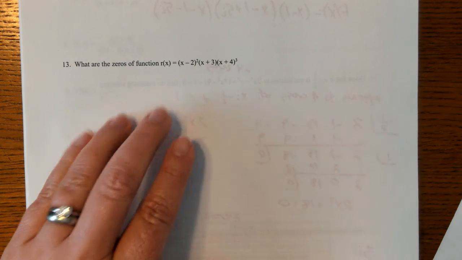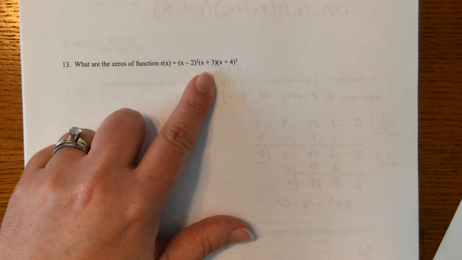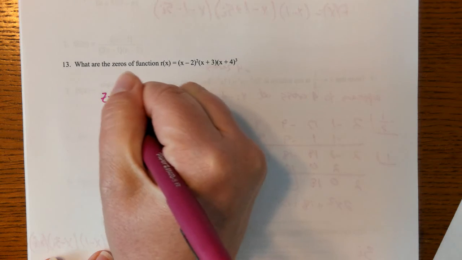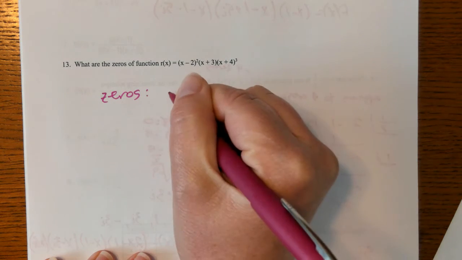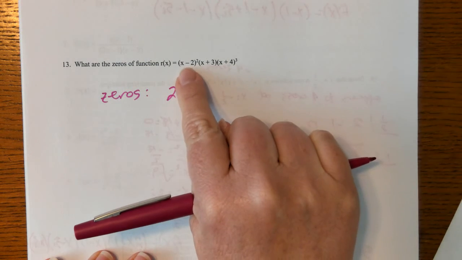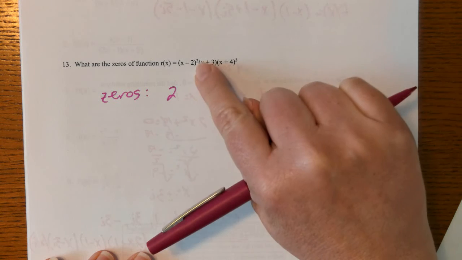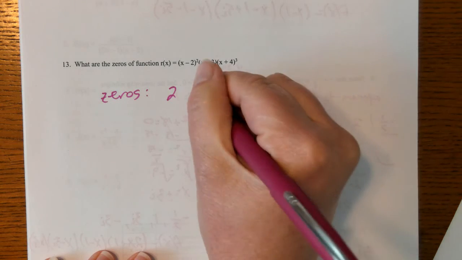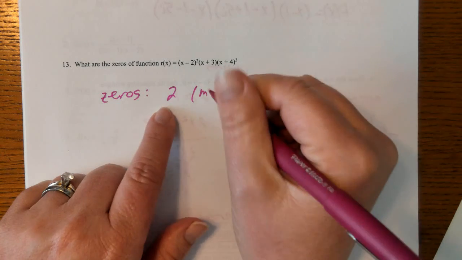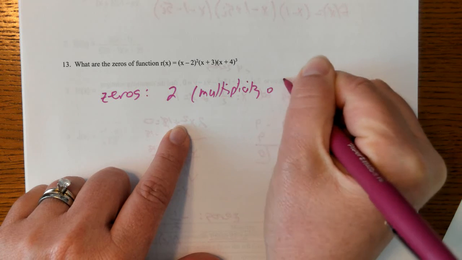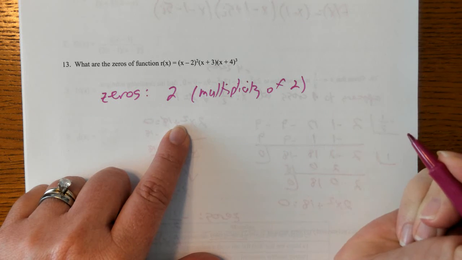Okay? And then the last one here, what are the zeros of this function? Now notice they've given us r of x in factored form. It's already been factored for us. So the zeros are going to be positive 2. If x minus 2 is the factor, then positive 2 is the 0. Notice that it's got a squared up there. That means that the 0 of 2 has a multiplicity of 2. It got used twice.